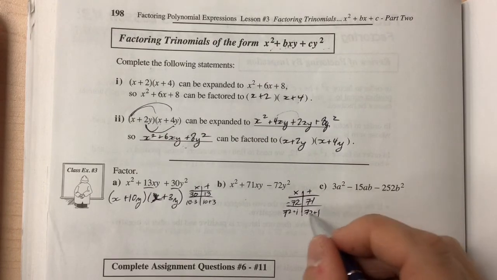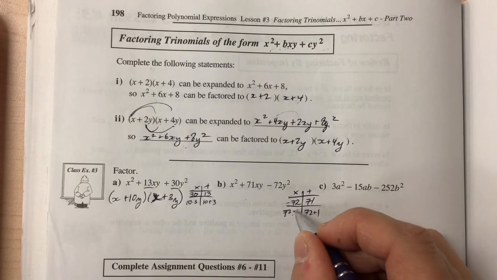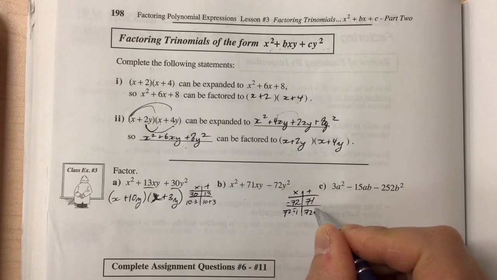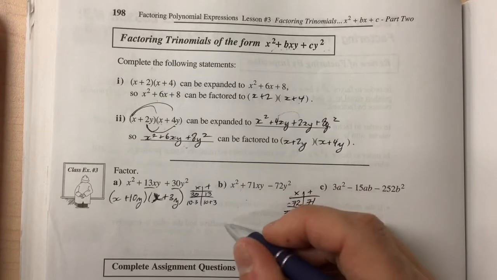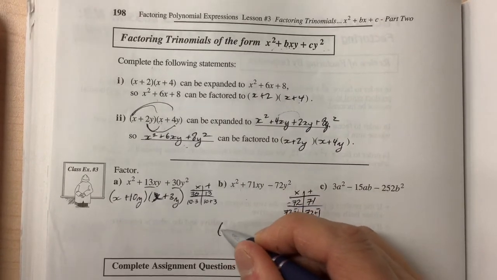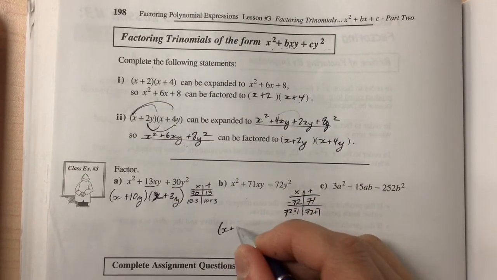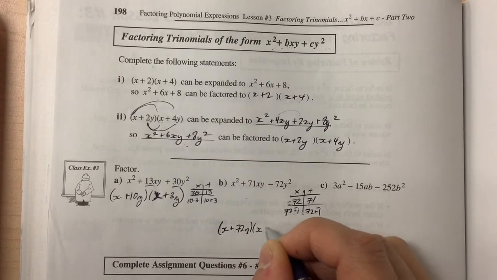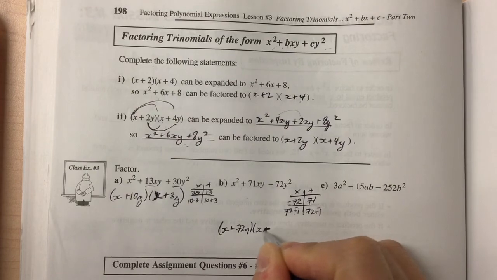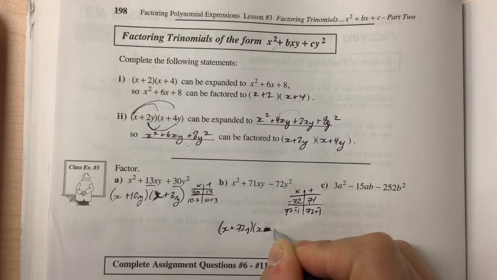And it looks like it's going to be 72 times negative 1 and 72 plus negative 1. And I'm running out of space in this section, so I'm just going to write it down here: x plus 72y, x minus y.